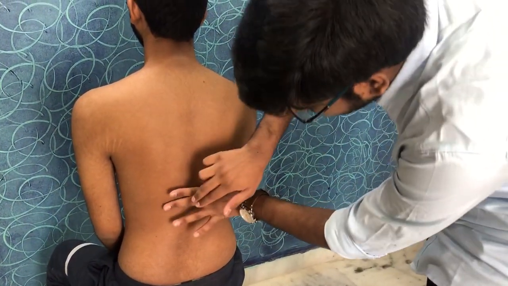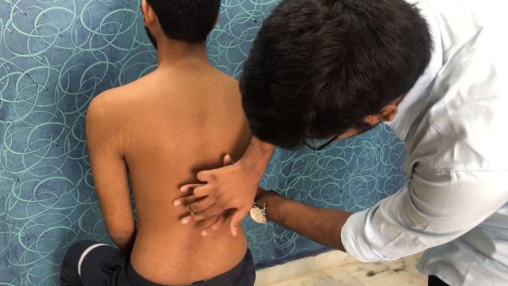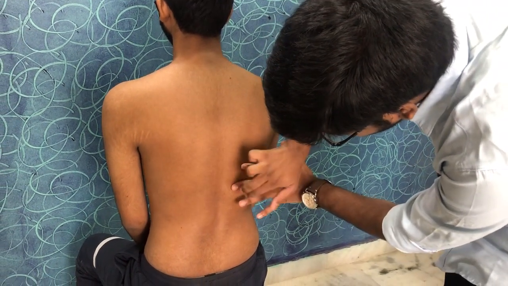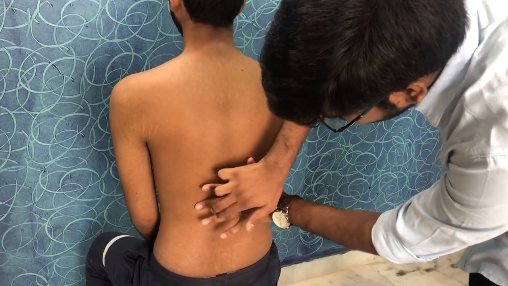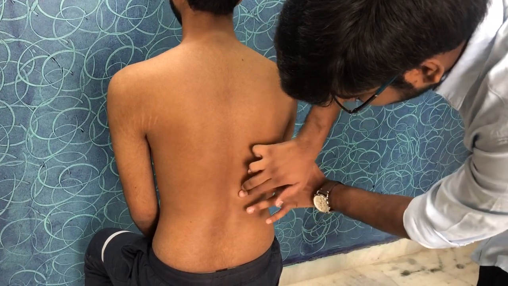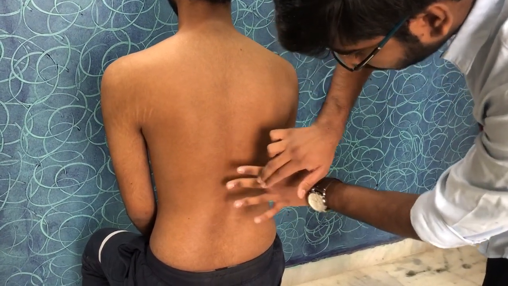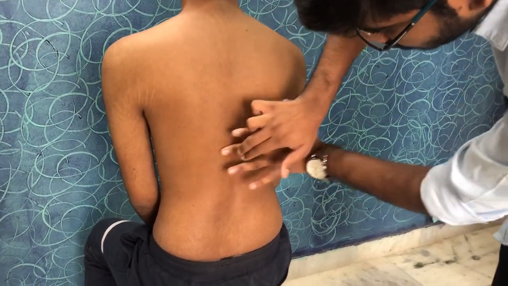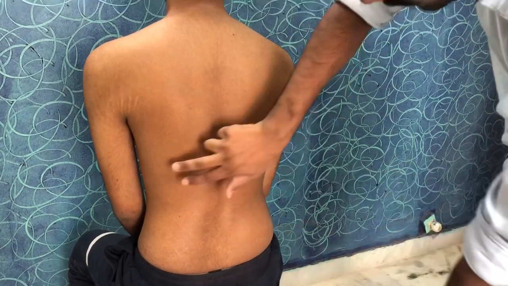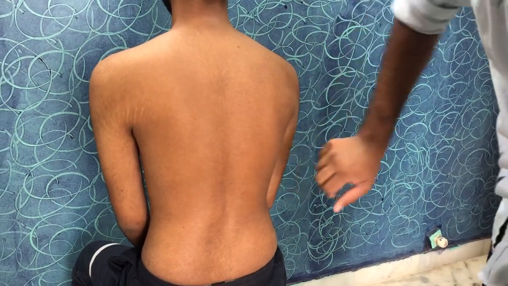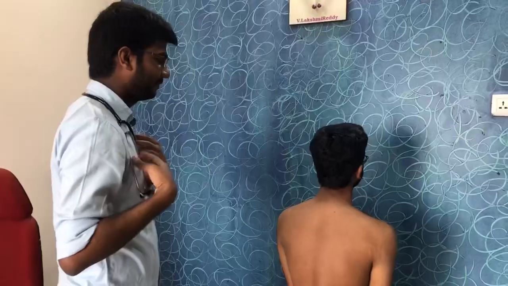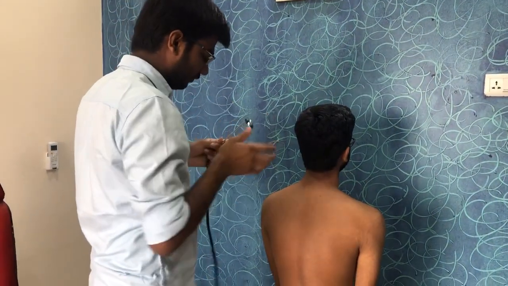Diaphragmatic excursion. First, determine the level of diaphragmatic dullness during quiet respiration. Now, percuss downwards in progressive steps until dullness clearly replaces resonance. Now, estimate the extent of diaphragmatic excursion. Normally, the gap will be around 3 to 5.5 centimeters. And now, it's time for auscultation.